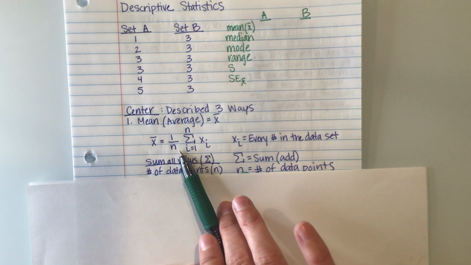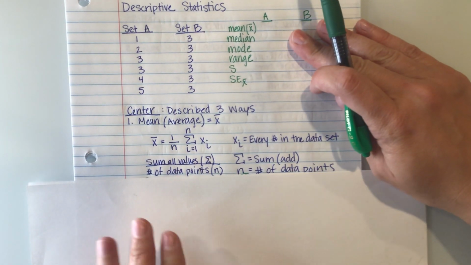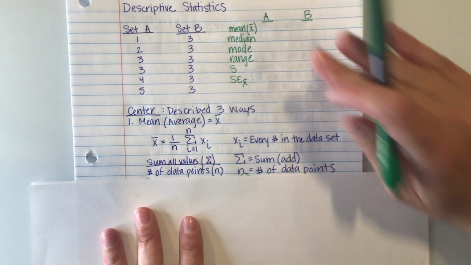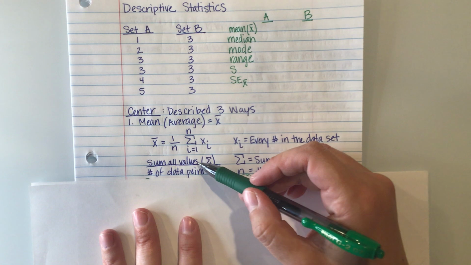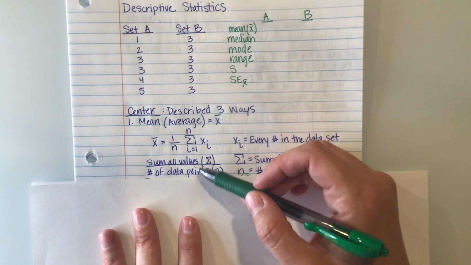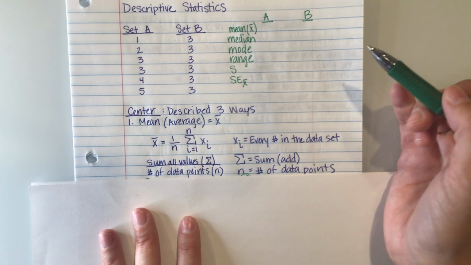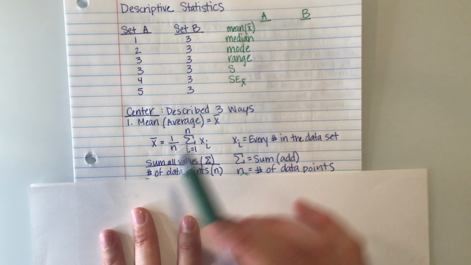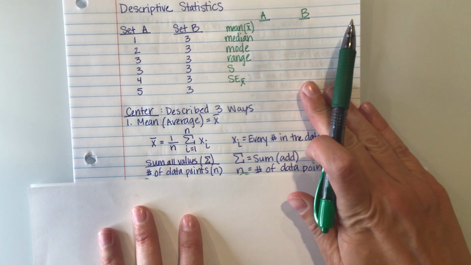That's my 1 over n, which is my number of data points, right? So if I simplify that, it's just sigma over n. In other words, it's just the sum of all my values divided by however many values I have. And that's much more familiar to me, right? That's much more similar to how I know how to talk about the average or the mean of something.